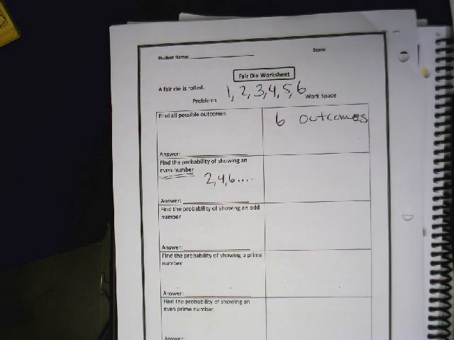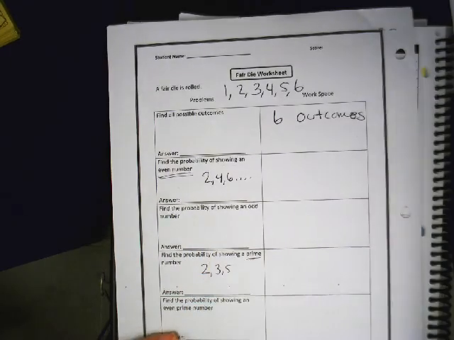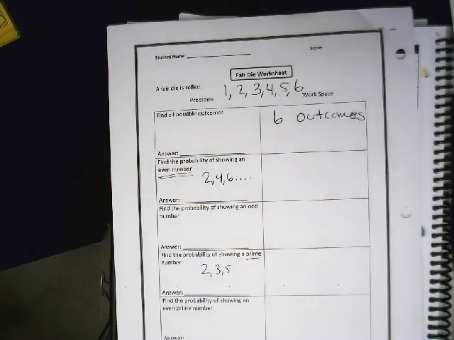Prime numbers. We said 2, 3, 5. Now, the last one's pretty cool. It says even and prime. An even prime number. So of the prime numbers, which one is also even? 2.